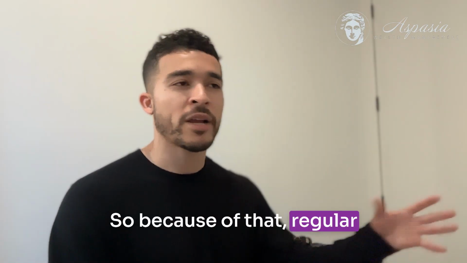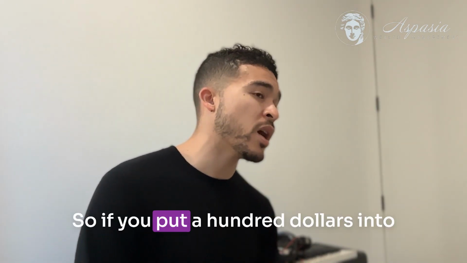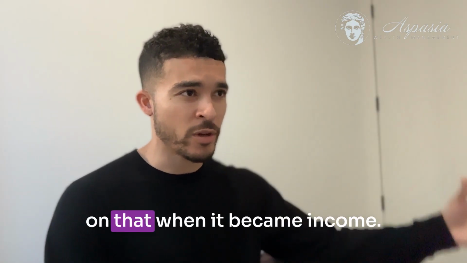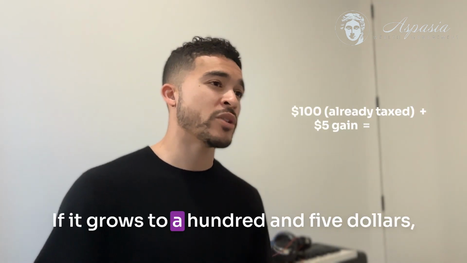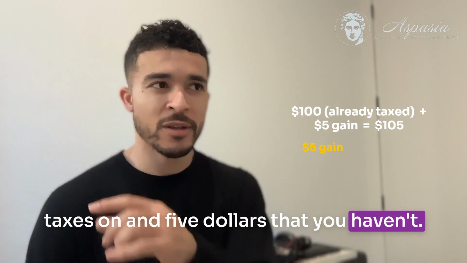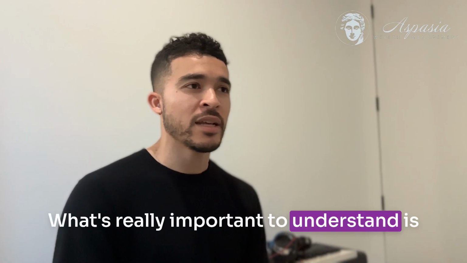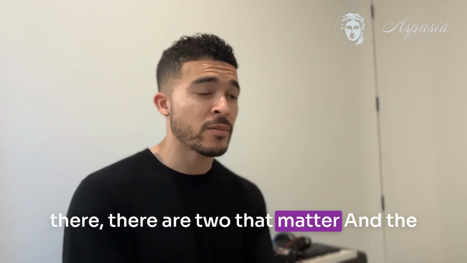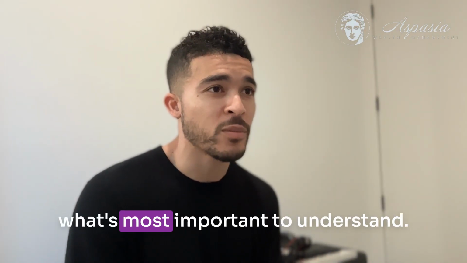So because of that, regular tax rules apply, which is every dollar is going to be taxed once. So if you put $100 into that, if that $100 was from income, then you paid taxes on that when it became income. It's already been taxed. You invest that $100. If it grows to $105, that is $100 that you paid taxes on and $5 that you haven't. When the money comes out, you're going to be taxed on $5. What's really important to understand is that with all the different toolboxes out there, there are two that matter. And the reason why they matter is because it changes how you're going to pay taxes. And that's what's most important to understand.